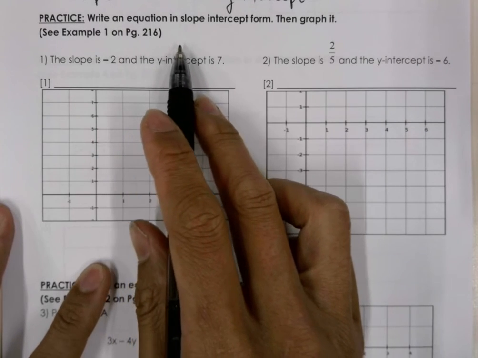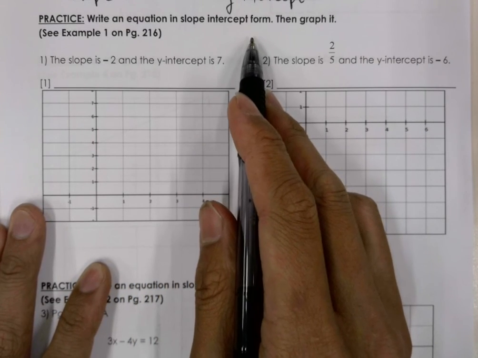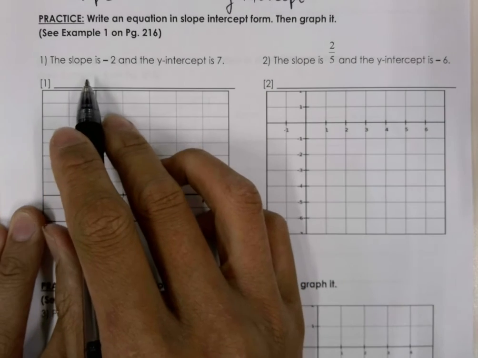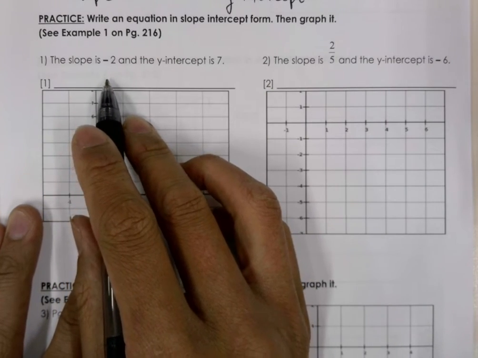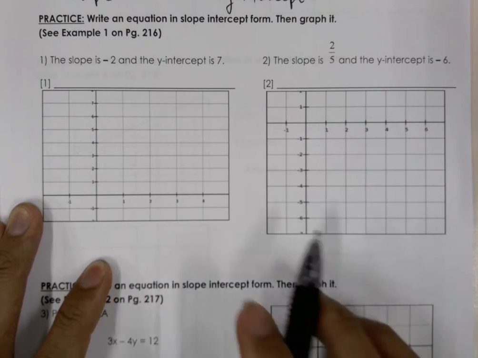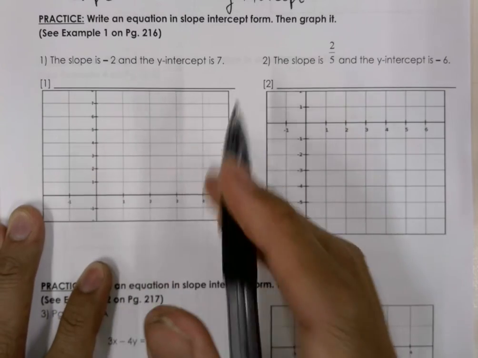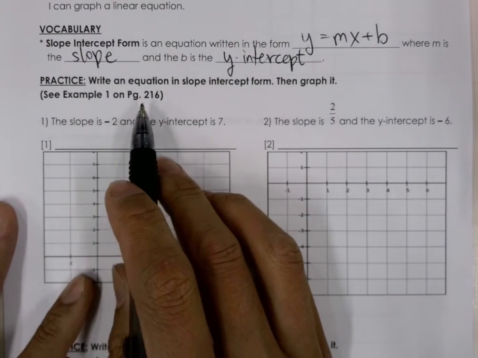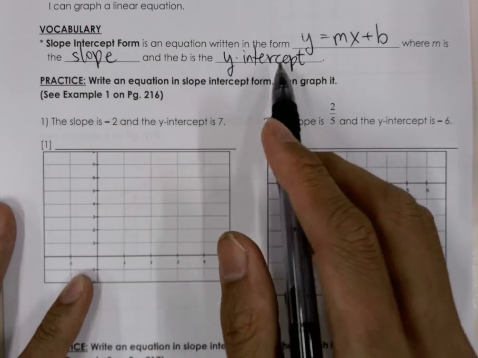Write an equation in slope-intercept form, then graph it. The slope is -2 and the y-intercept is 7. So if we're given this information, it's quite easy to write the equation in slope-intercept form.